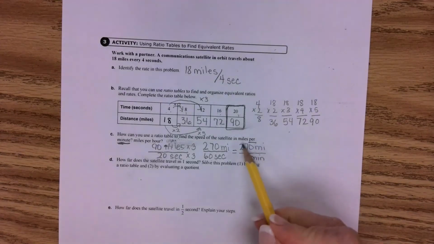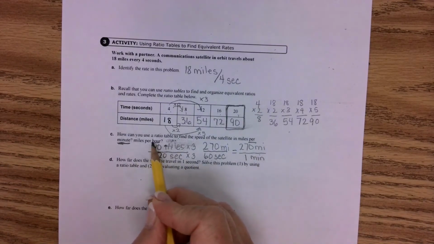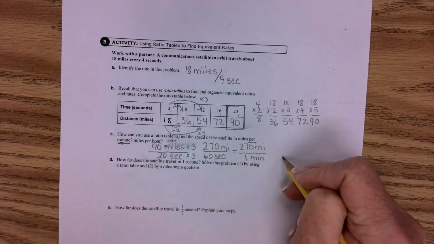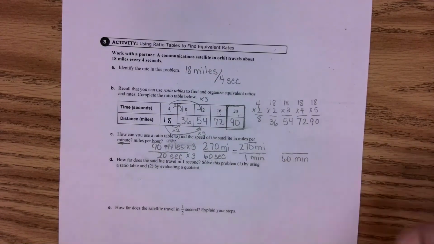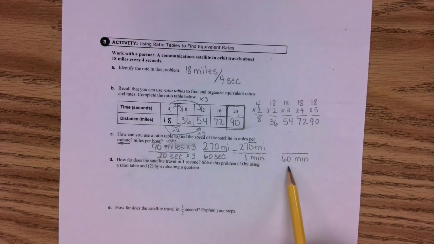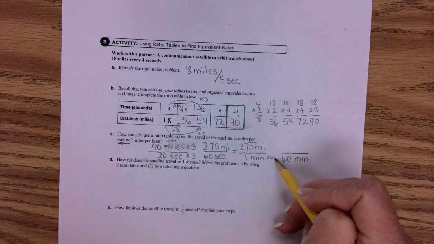And then we can use this information if the satellite can go 270 miles every minute, and we want to figure out the per hour. An hour is 60 minutes. To go from 1 minute to 60 minutes, we multiply times 60.